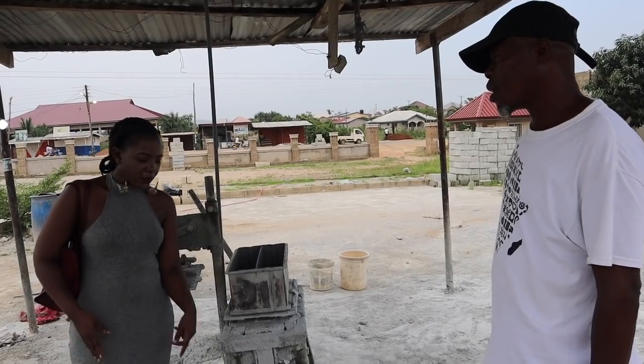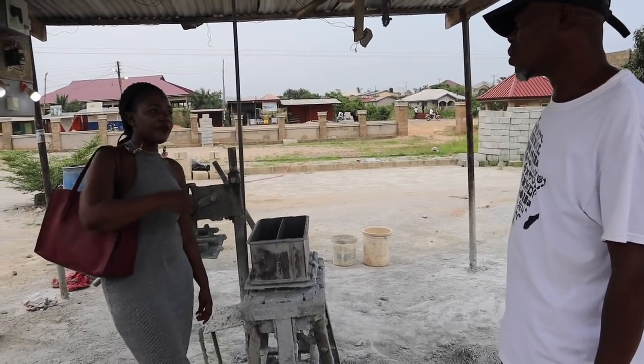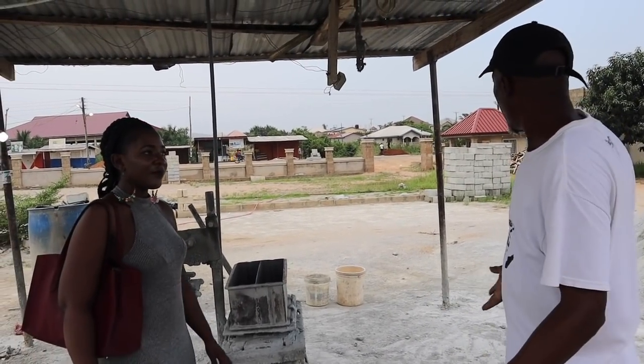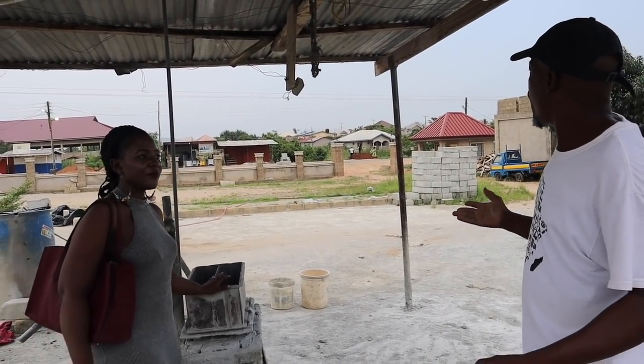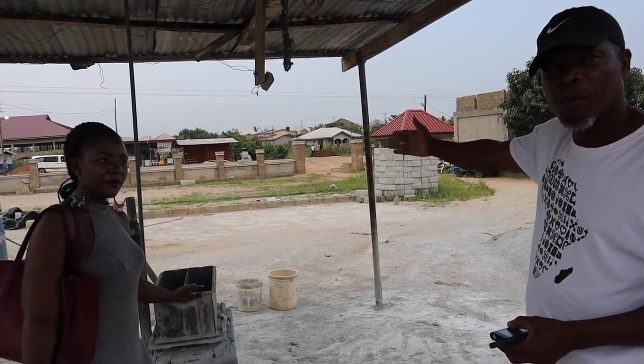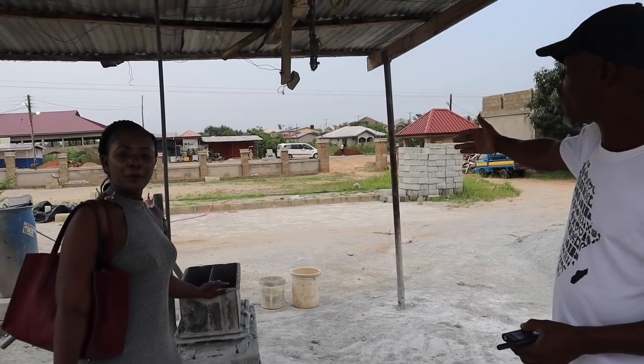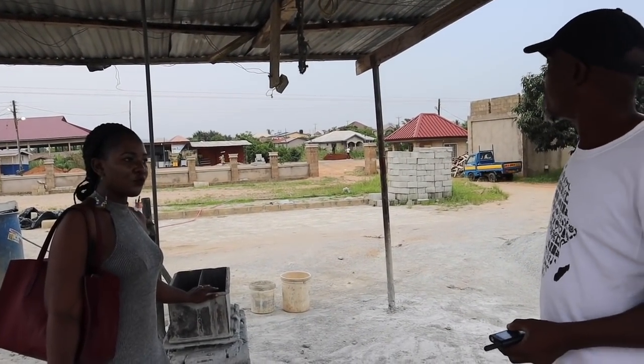So if someone wants some of your quality blocks, where can they find you? You can find me here. What's this area called? Here is called Accra Compost Road. Modest Block Factory in Ajen Kotoku.